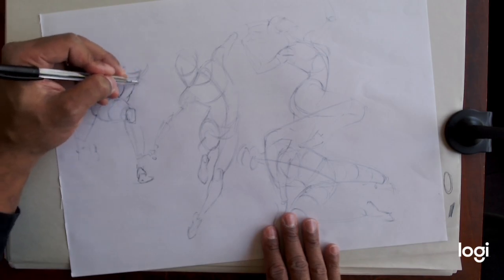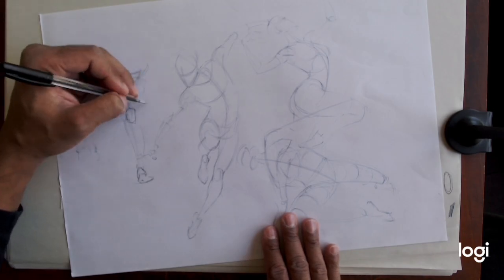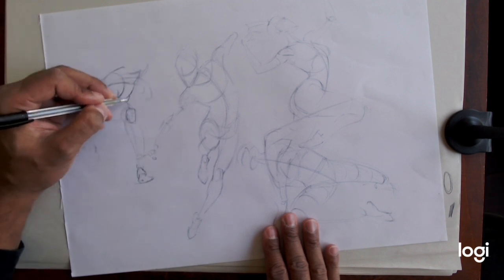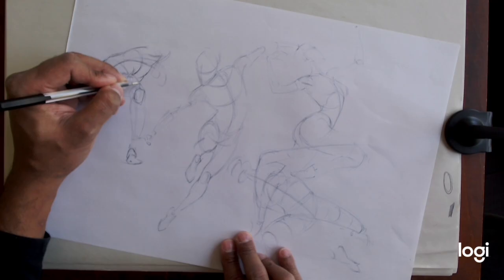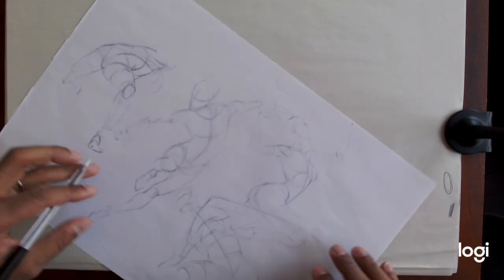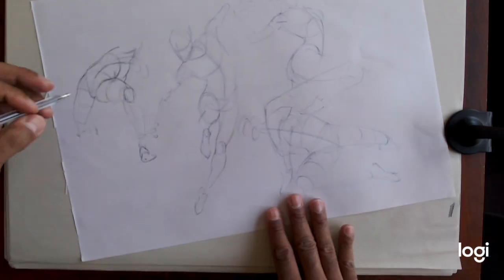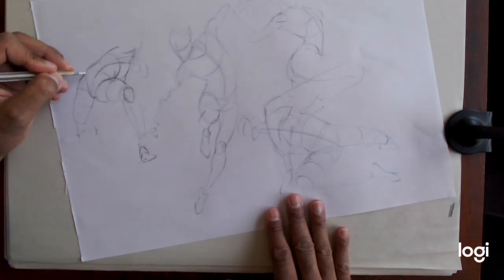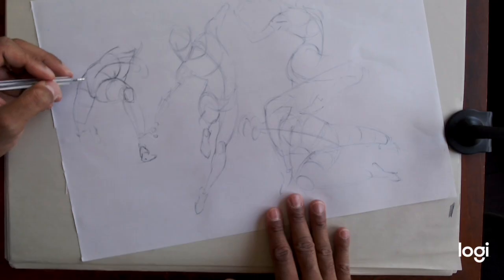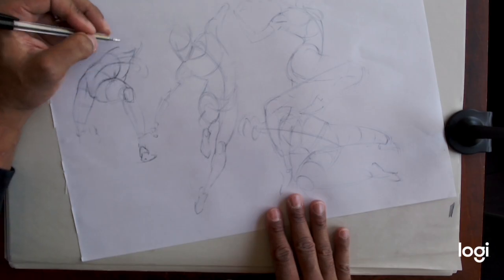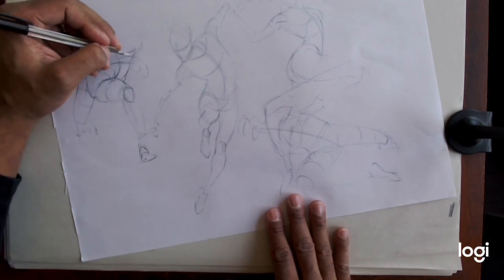And with that, I, at least for myself and hopefully for somebody looking at it, establish a quite communicative idea of the figure without having to work for too long on it.